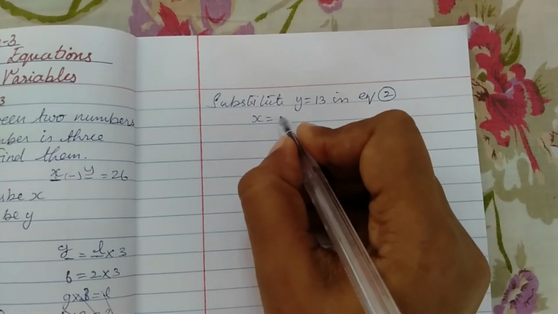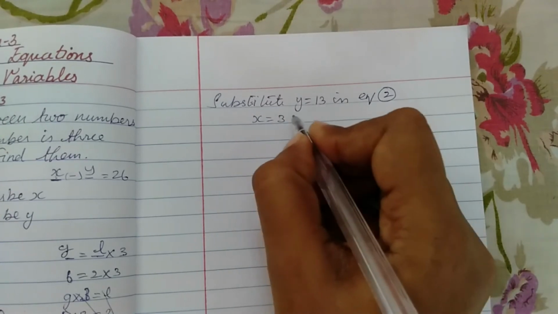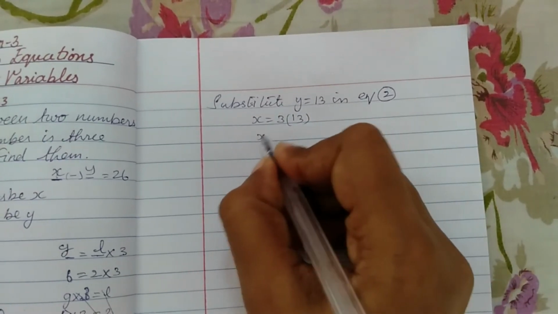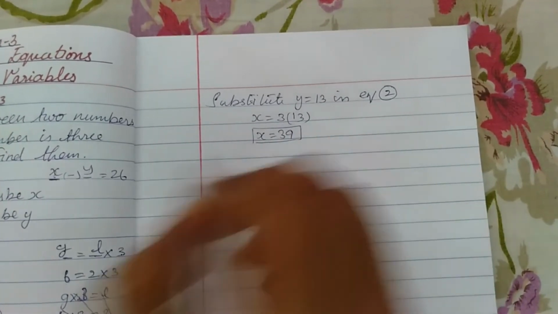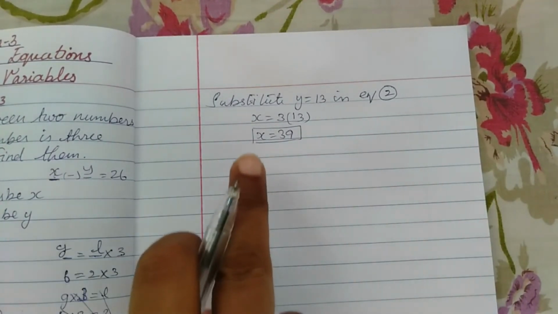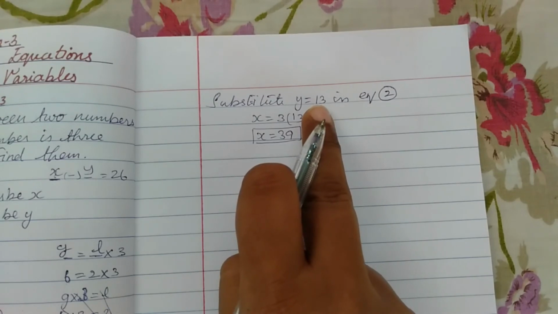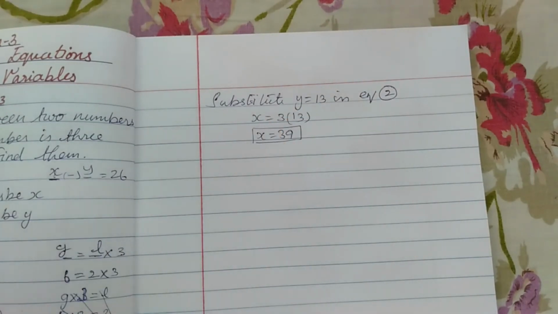So if x is equal to 3y, 3 into y is 13. So x is equal to 3 3s are 9, 1 3s are 3. This is our value. You can also replace this y is equal to 13 in equation number 1. Either way, you're going to get the same answer.